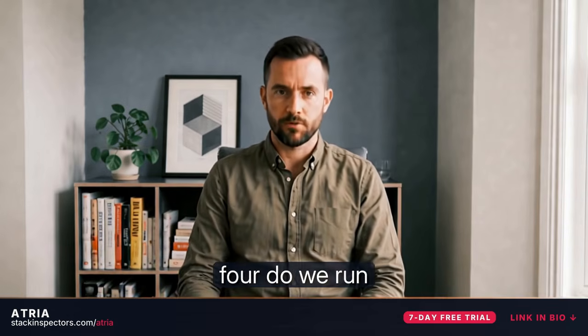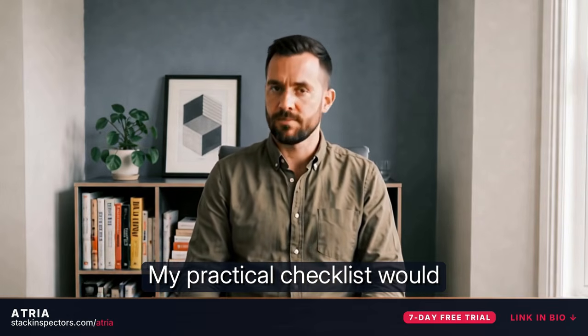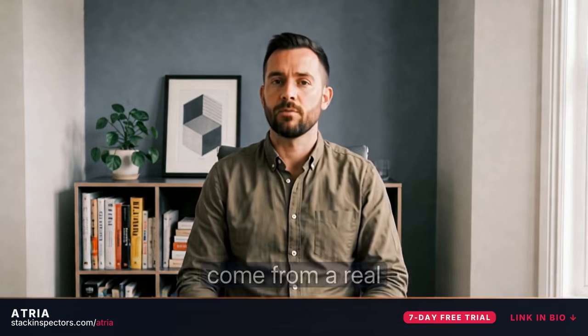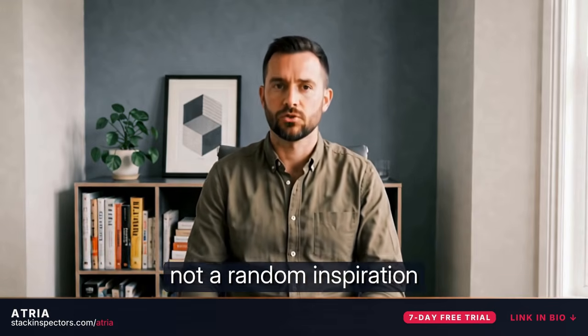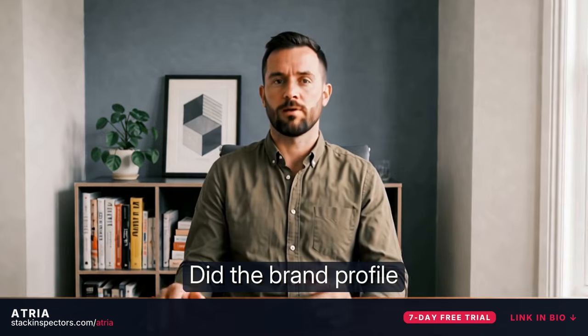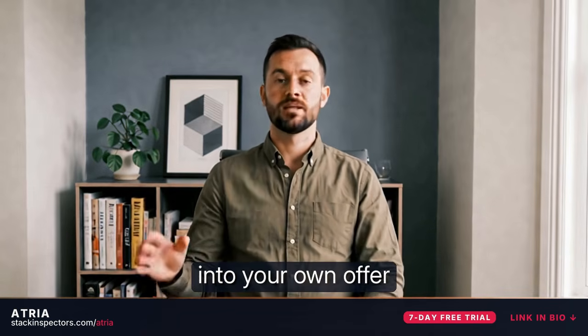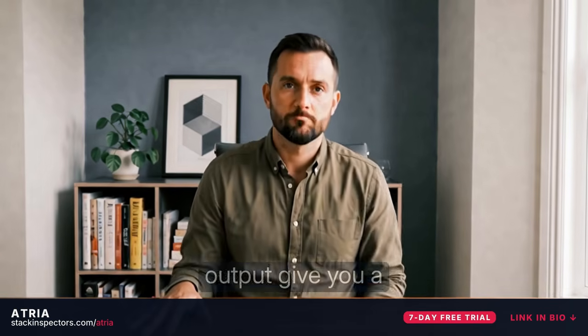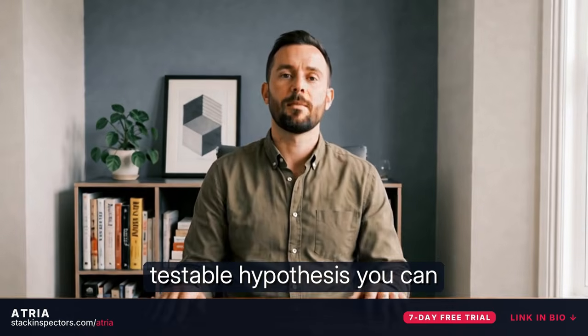More, which of these 4 do we run first? My practical checklist would be 4 questions. Did the reference ad come from a real live campaign, not a random inspiration board? Did Raya explain the angle in language your buyer would recognize? Did the brand profile force the variant back into your own offer, not just your color palette? And did the first output give you a testable hypothesis you can name in one sentence?